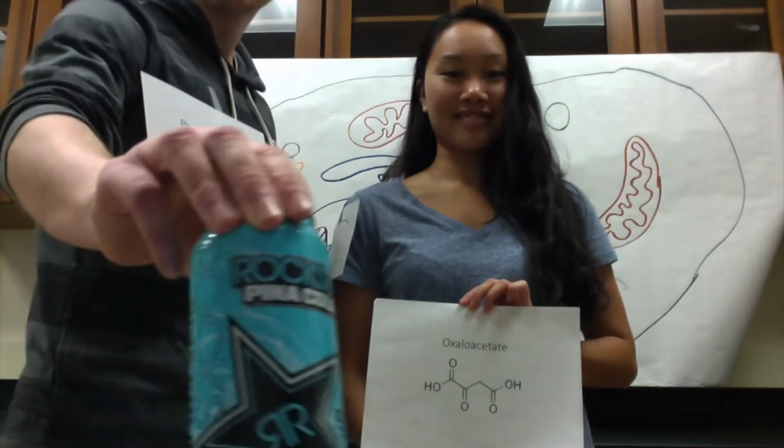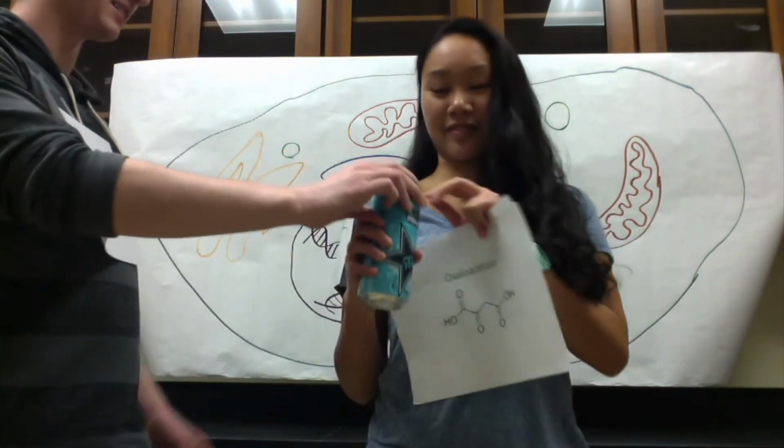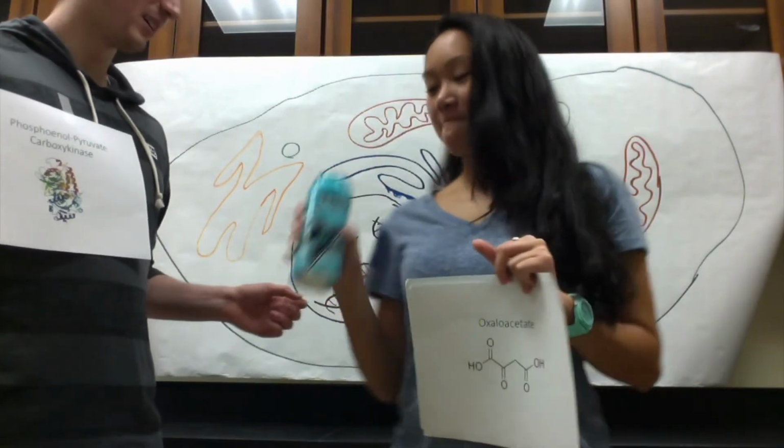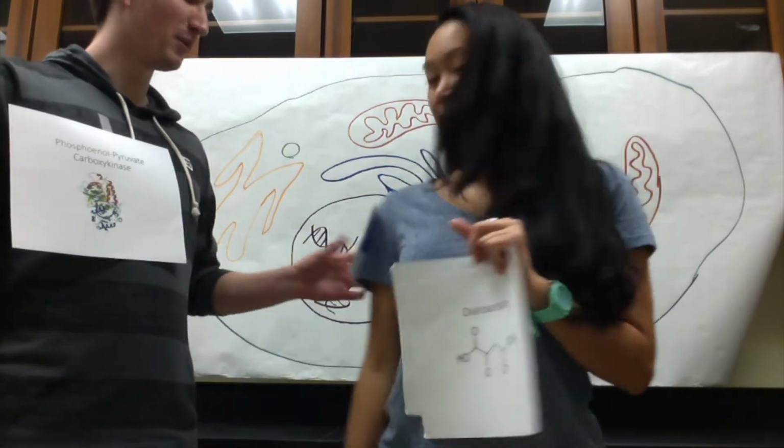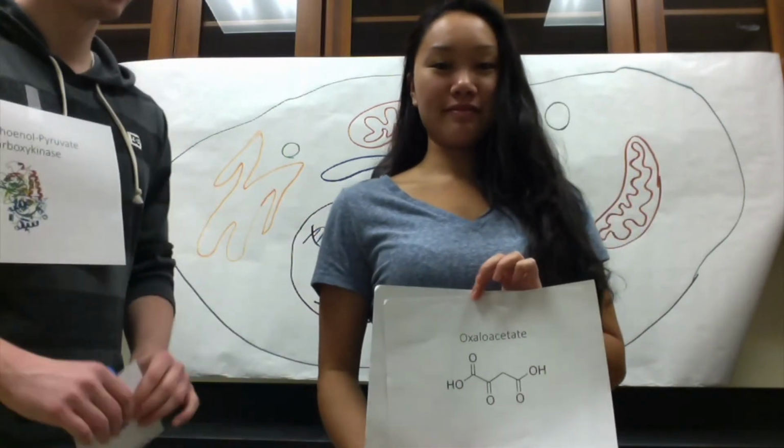Oxaloacetate gets converted to phosphoenolpyruvate using phosphoenolpyruvate carboxykinase. Phosphoenolpyruvate carboxykinase will use another high-energy molecule, GTP, to phosphorylate the oxaloacetate and then remove a carbon to convert oxaloacetate into phosphoenolpyruvate.